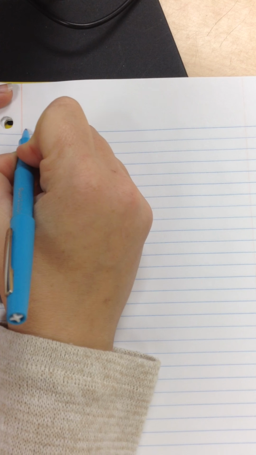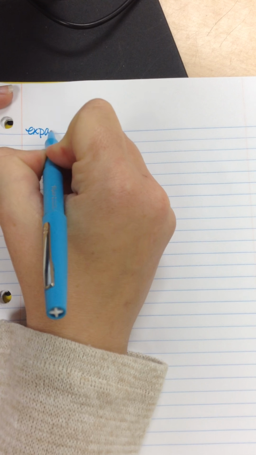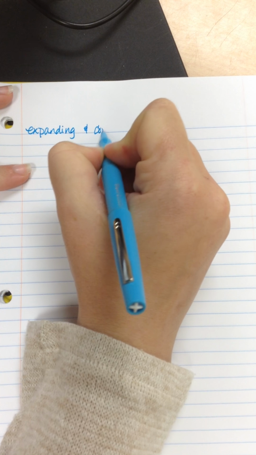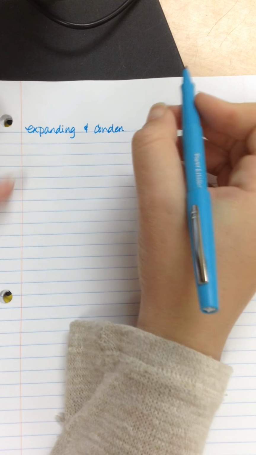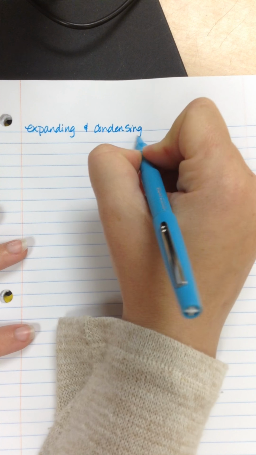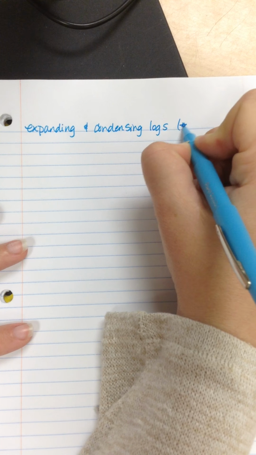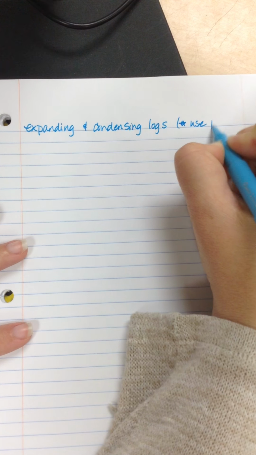Part 2, expanding and condensing logs. Now remember, we're going to be using the same properties.